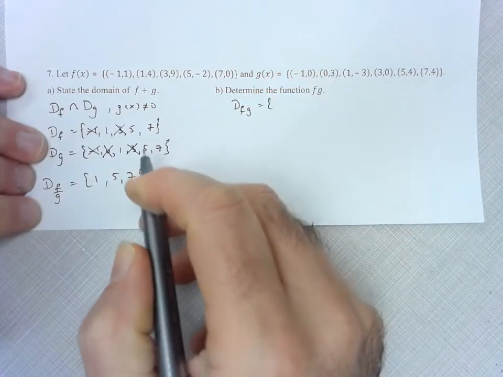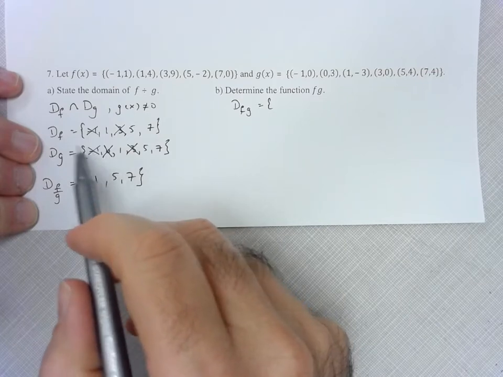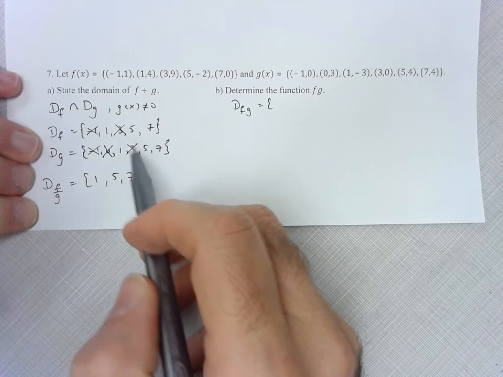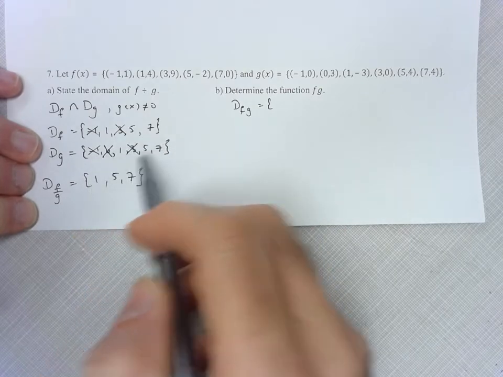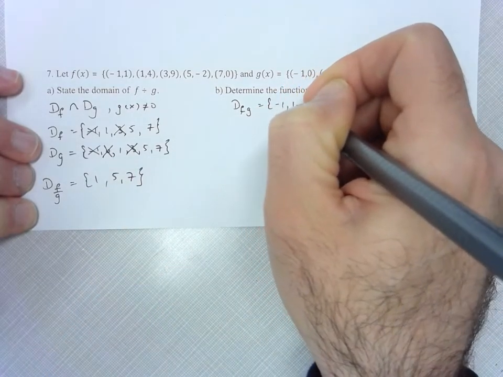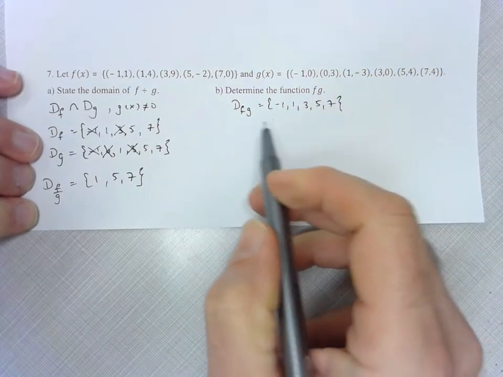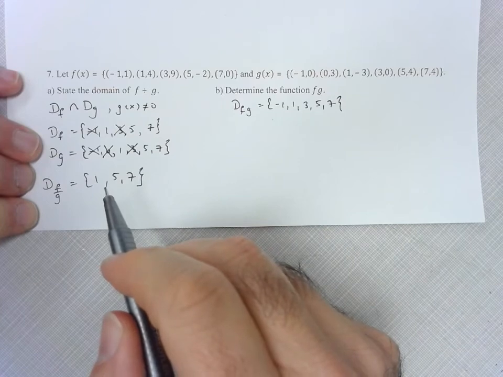We kind of did that in the first one, and we realized that the numbers that are in both domains were -1, 1, 3, 5, 7. We don't have that condition that g can't be equal to 0 anymore because I'm not doing a division. So my domain is -1, 1, 3, 5, 7. So I should have as my answer now 5 ordered pairs.